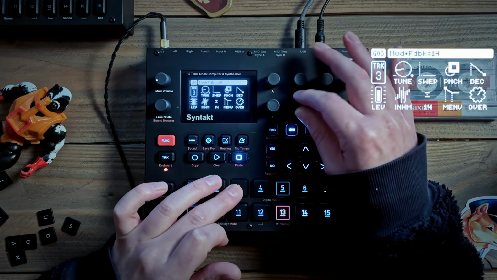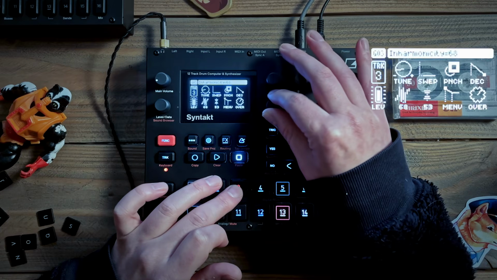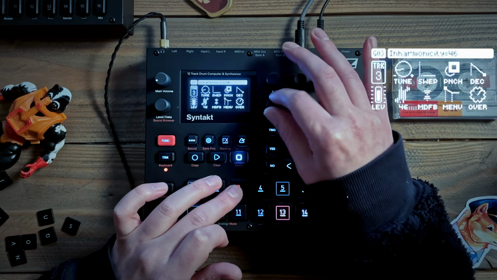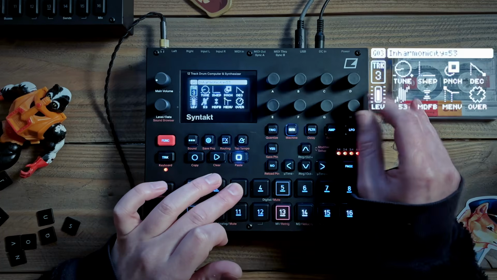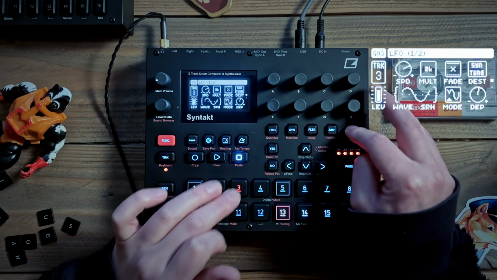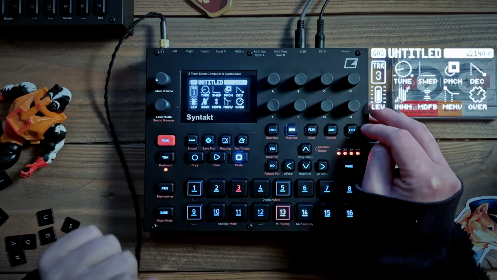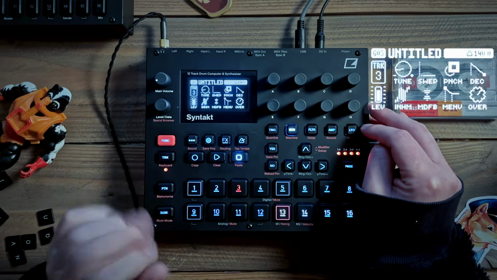But just changing some of these parameters already changes it quite dramatically.